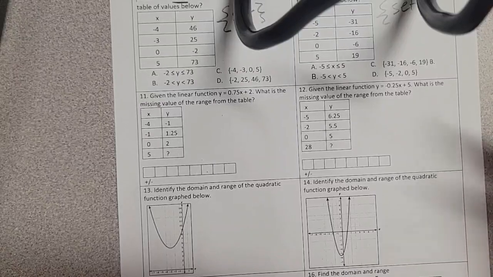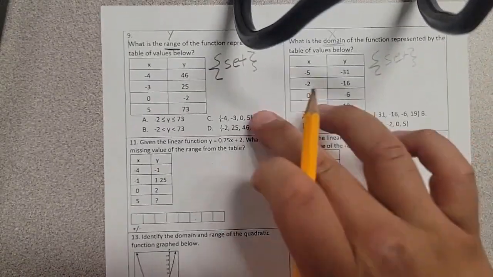All right, now, put pause. Make sure you get those done.